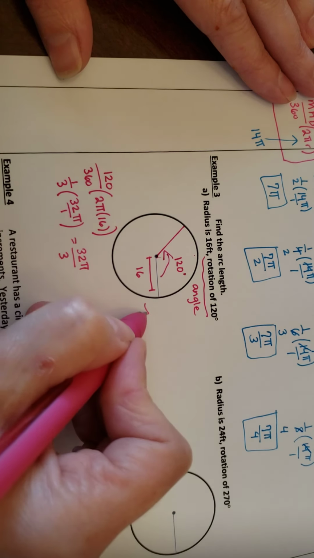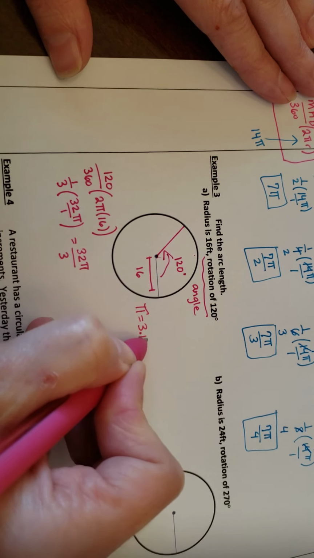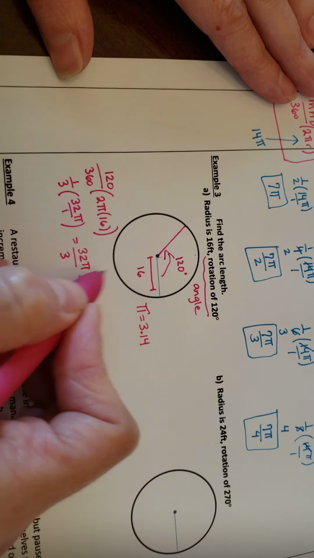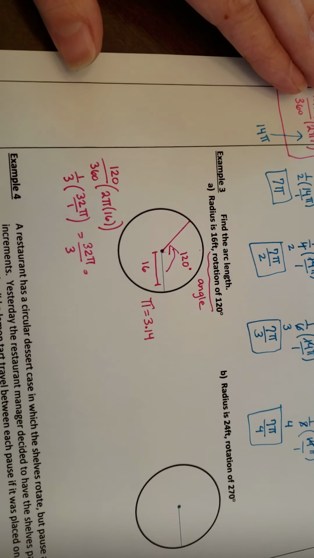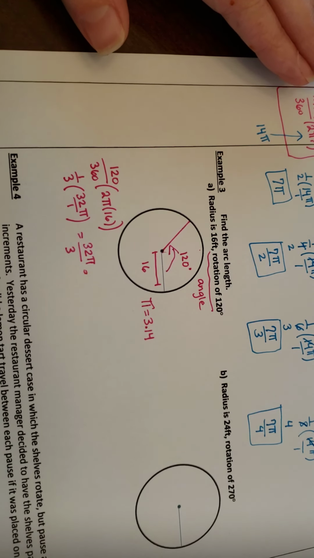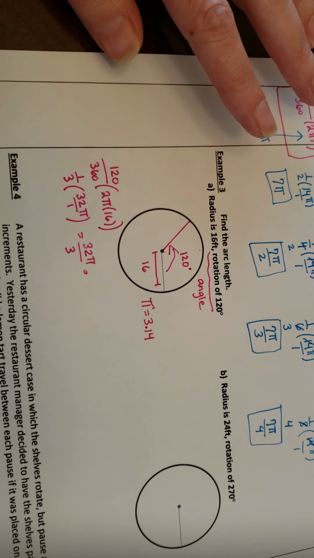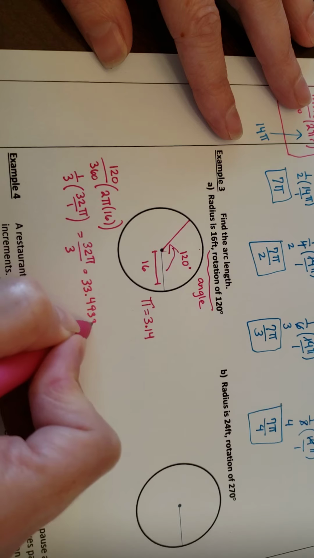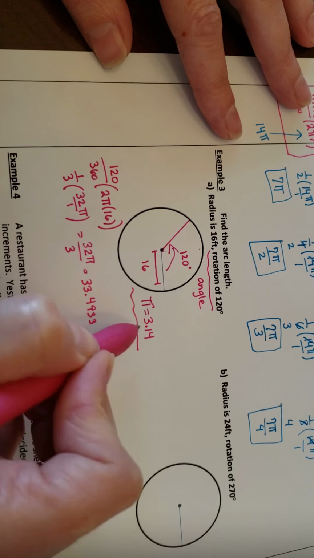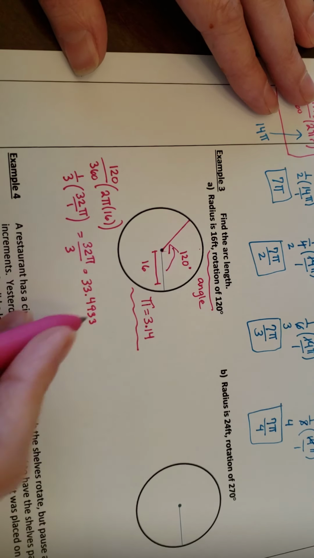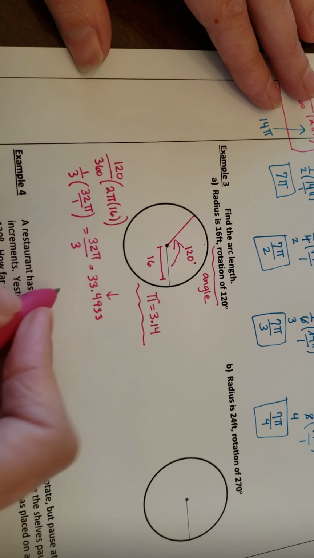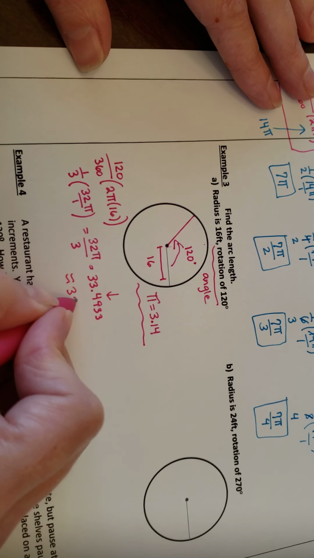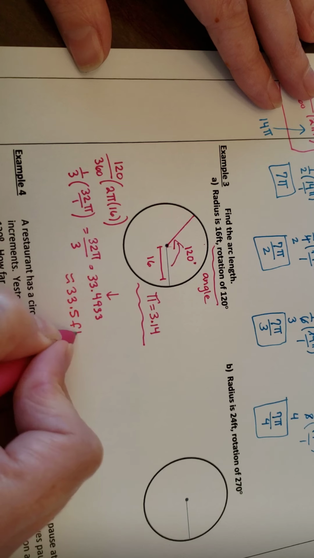When you work it out, just have your pi be 3.14. So you're going to do 32 times 3.14, and then you want to divide it by 3. And you should get 33.4933. And again, I didn't use the pi button. I used 3.14. Round this, let's say, to the tenth spot. So we'll make it about 33.5 feet.